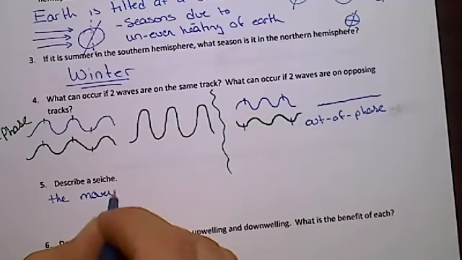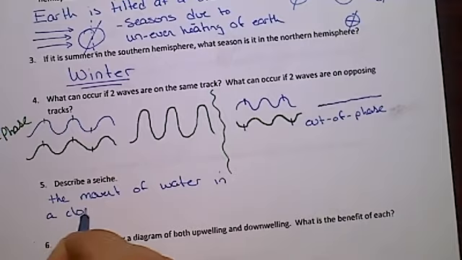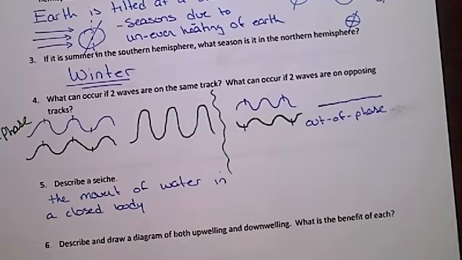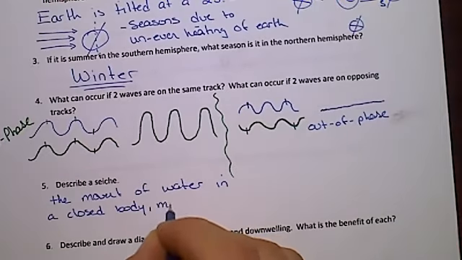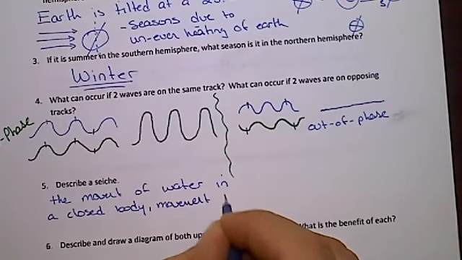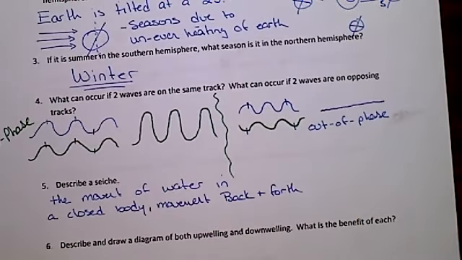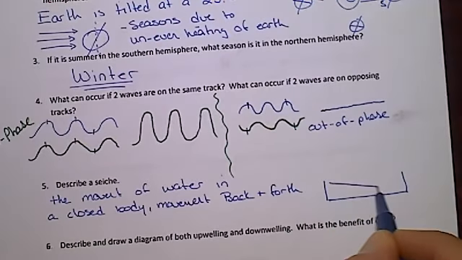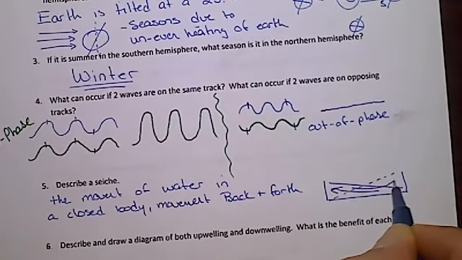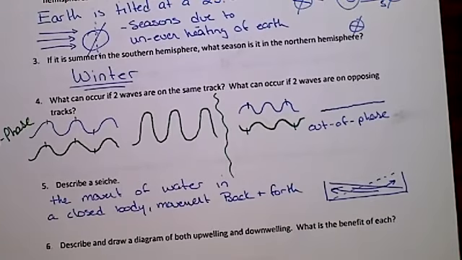The movement of water in a closed body, meaning it is surrounded on all sides by land, and it is the movement back and forth. Okay, so kind of think of like that in a pool, right? We have our pool, and the water is just moving back and forth, right? So it's shifting this way, and then it's shifting this way, and you get like that sloshing back and forth. We watched a couple videos on that.